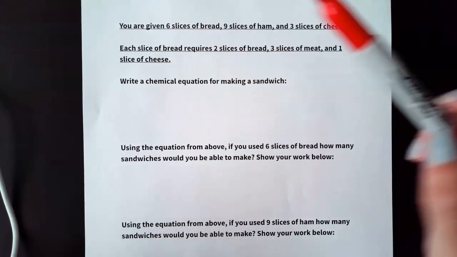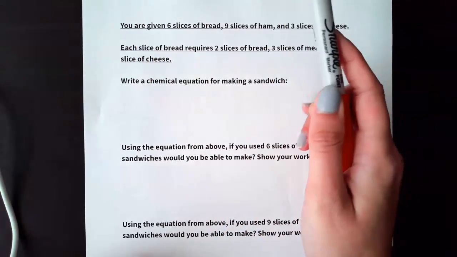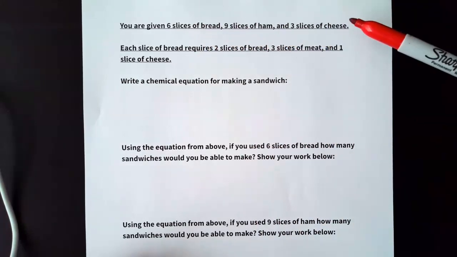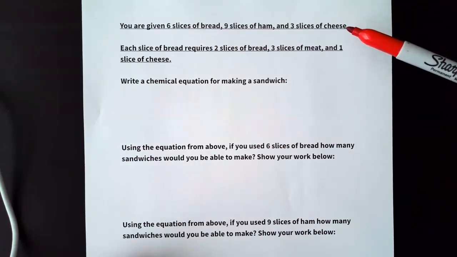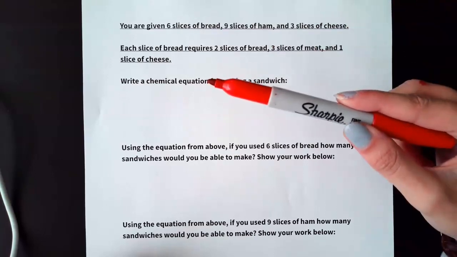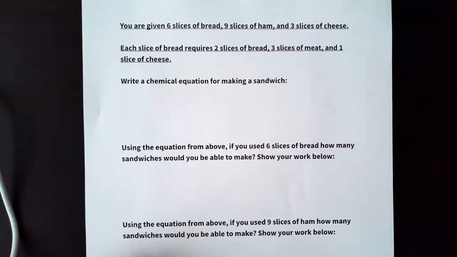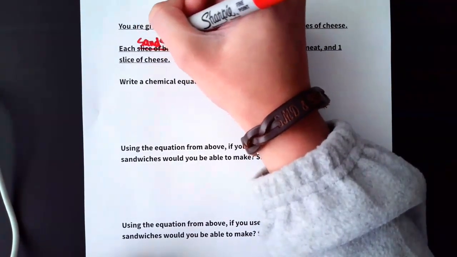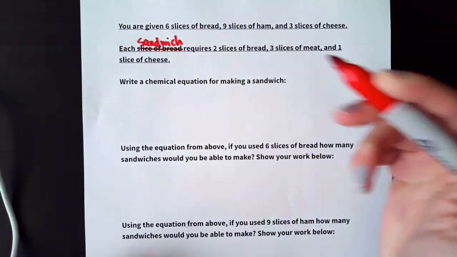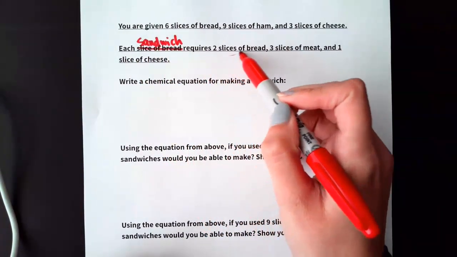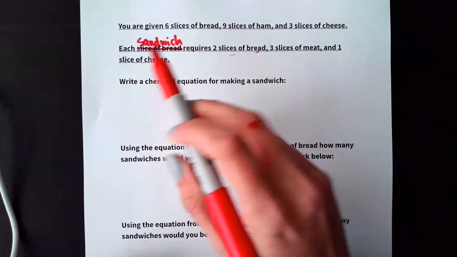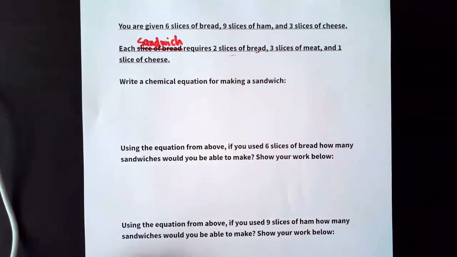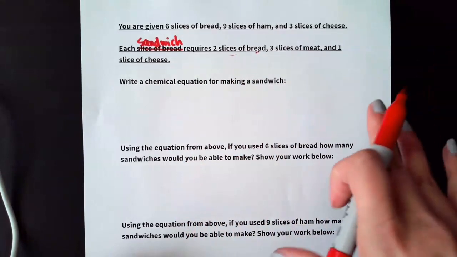So the first thing that you need to have down is the fact that we're going to start out with 6 slices of bread, 9 slices of ham, and 3 slices of cheese, okay? Not slice of bread, each sandwich. So here, each sandwich requires 2 slices of bread, 3 slices of meat, and 1 slice of cheese. Okay, so in order for us to make our sandwich, that's what we need.